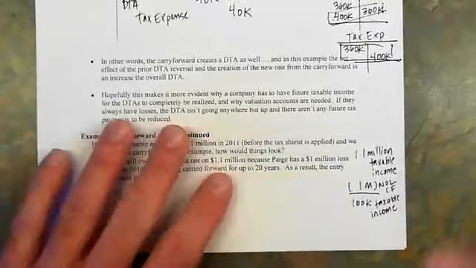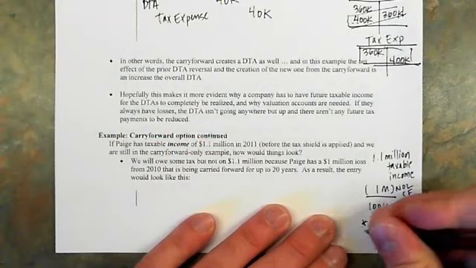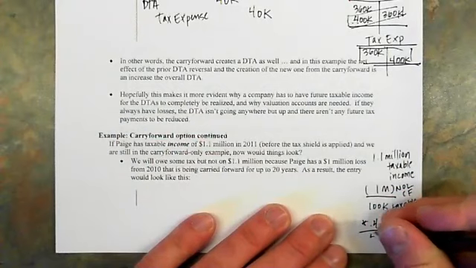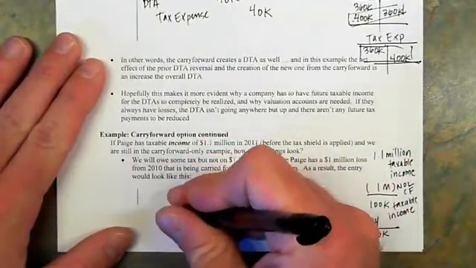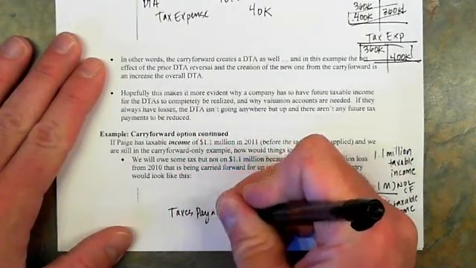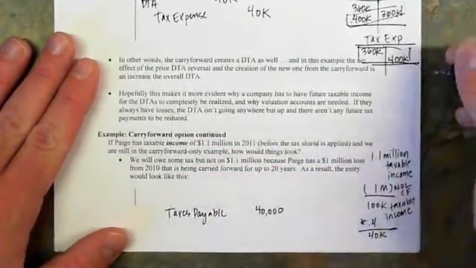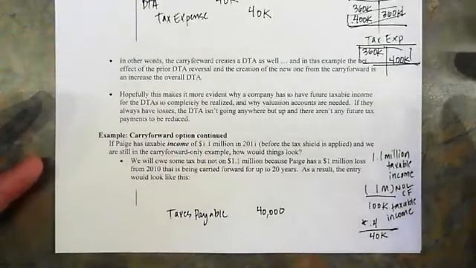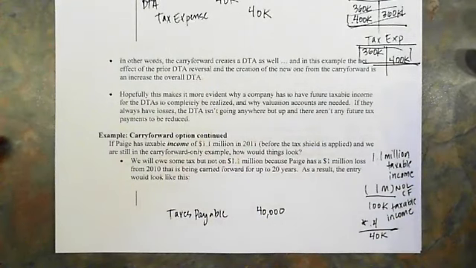Right? So I do have some taxable income for the period. Multiply it by the tax rate to get the amount of 40,000. So I would have taxes payable of 40,000. But what has happened to my tax shield, right?